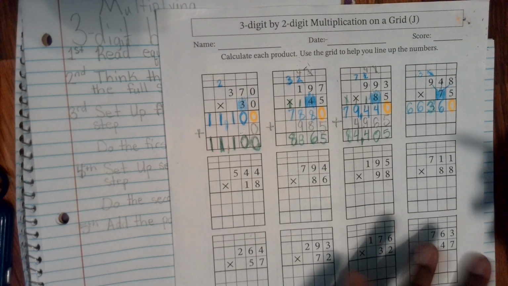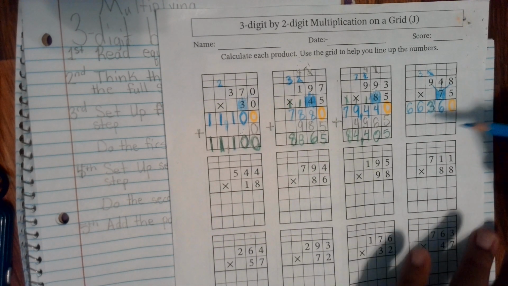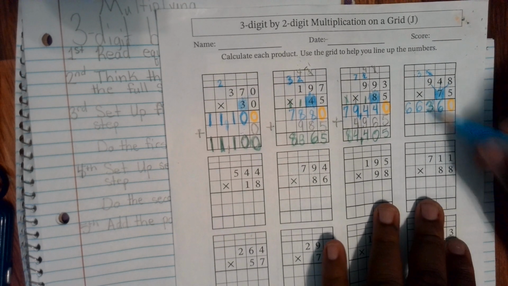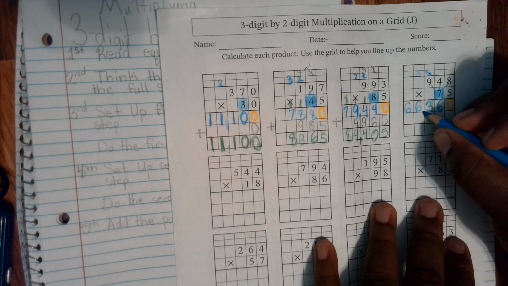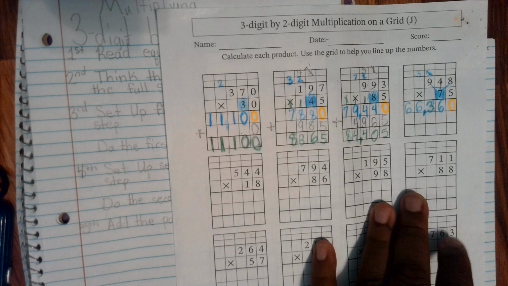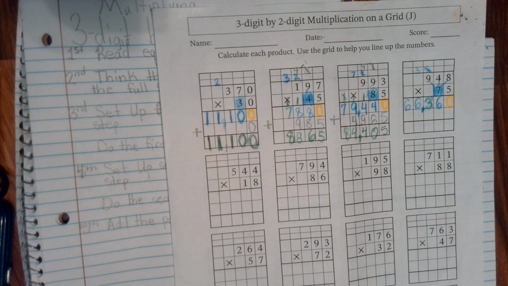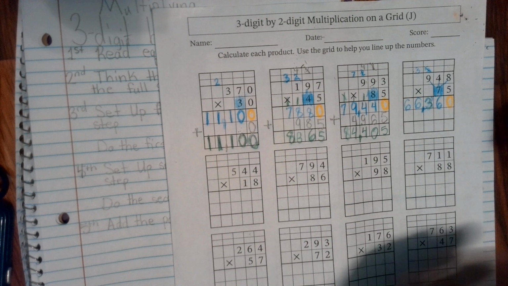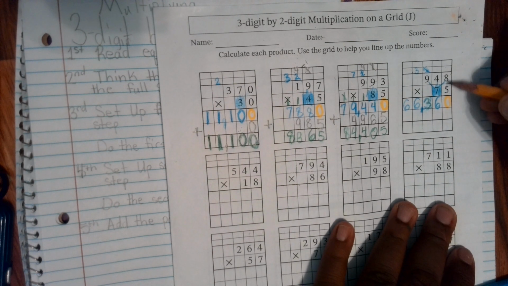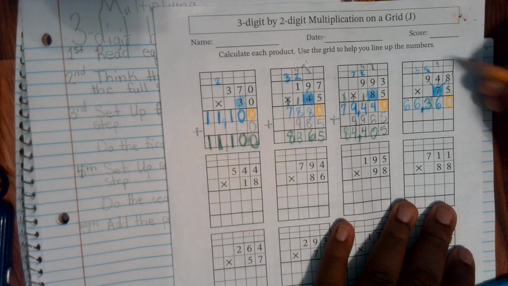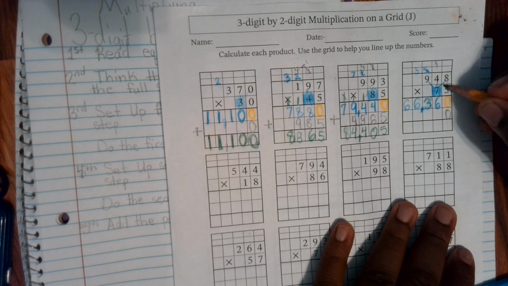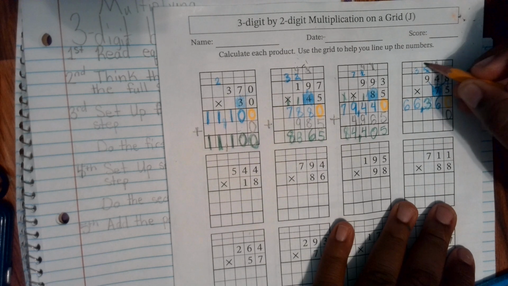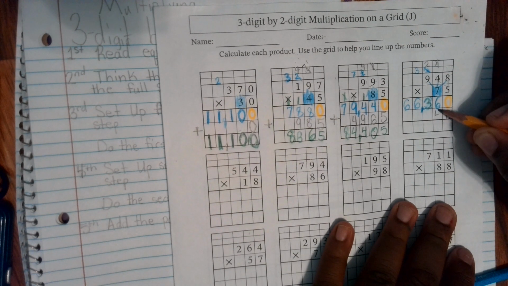Okay. Actually, that should be 66,360. I made a correction here, 66,360. I corrected this 3 in the hundreds place. And now I need to do 948 times 5. 5 times 8 is 40. 4, 0. 5 times 4 is 20. Add 4. That's 24. 2, 4.